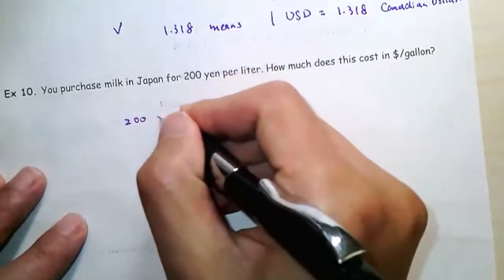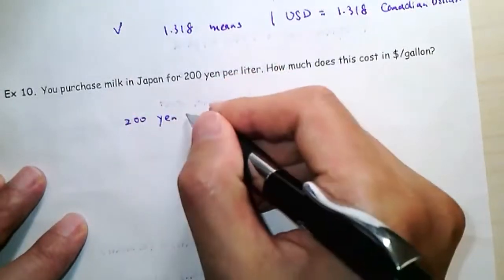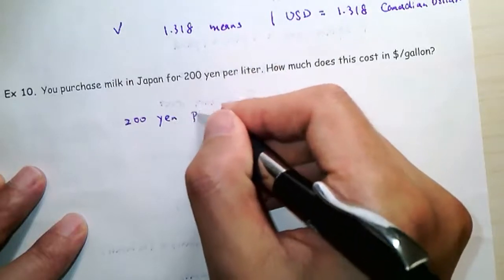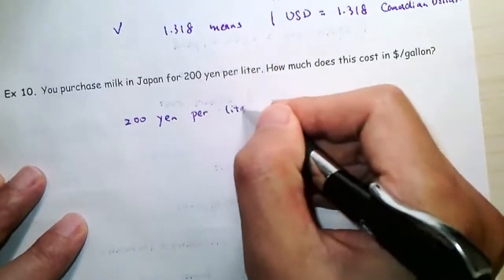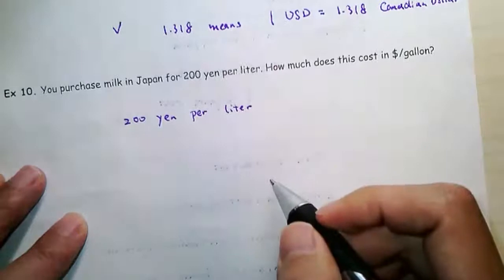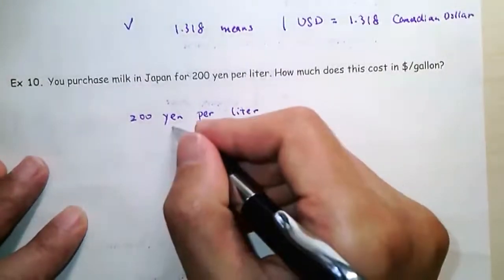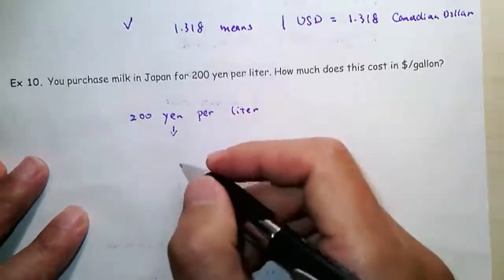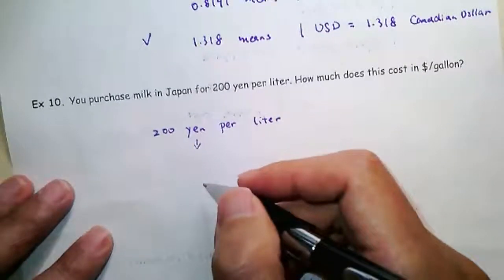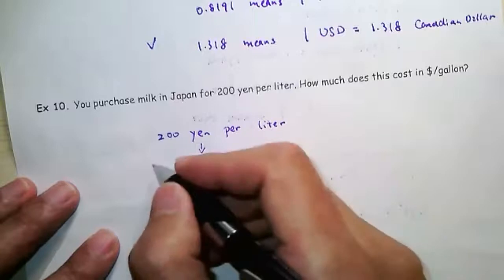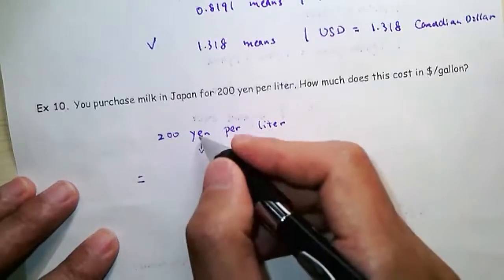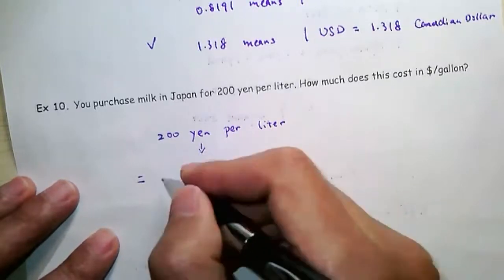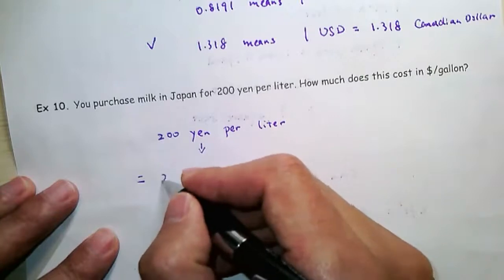200 Japanese yuan per liter. So now you have two jobs. First job is to convert 200 Japanese yuan into US dollars. The way we do that, you can convert 1 yuan into US dollars first.